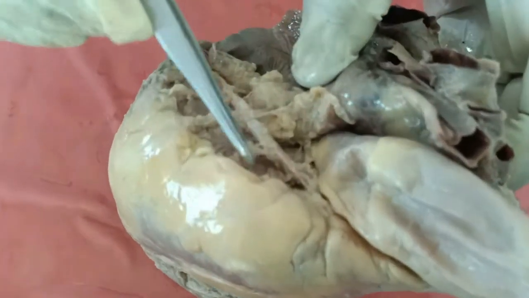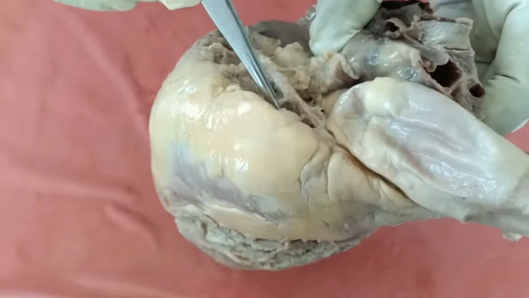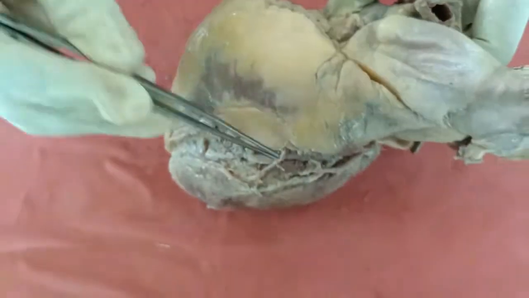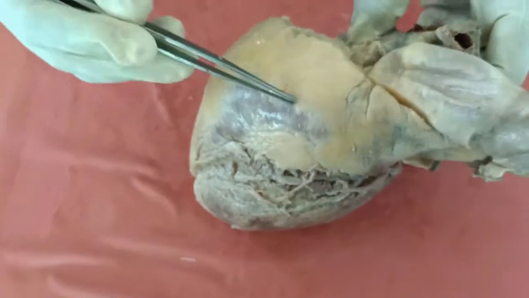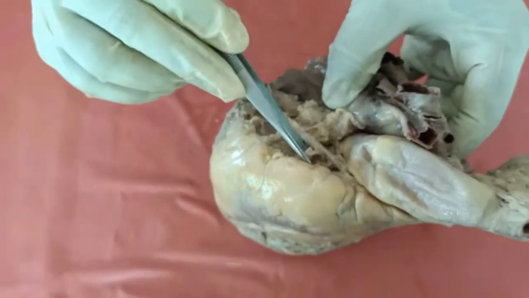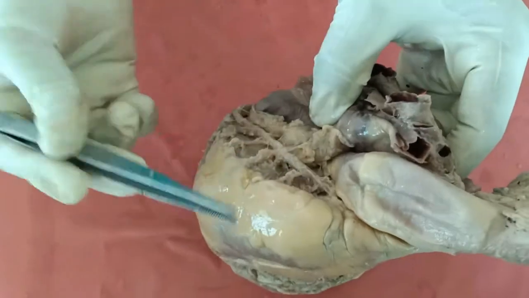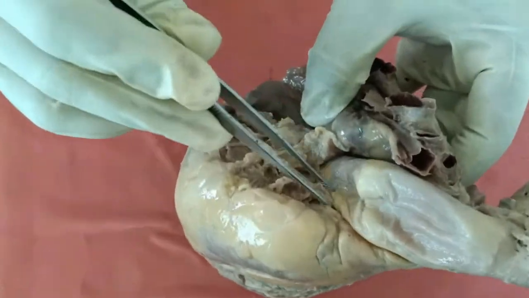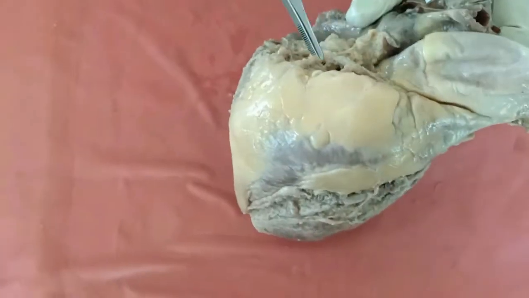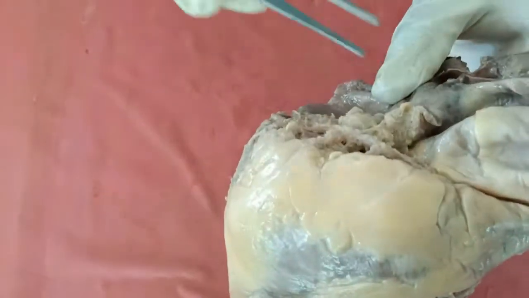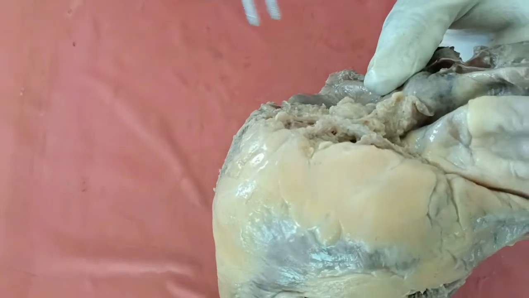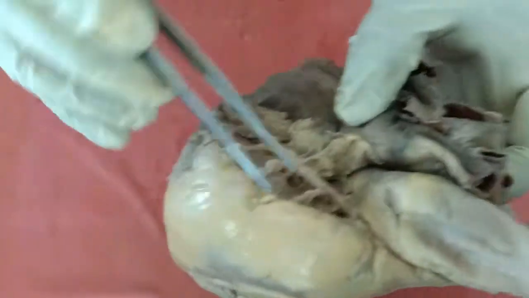Sometimes this right conus artery, actually the right conus artery and left conus artery, anastomose and form the necklace. That necklace is what we call the annulus of Wiesen's. Sometimes this right conus artery arises directly from the aorta, directly from the aortic sinus. That artery we can also call the third coronary artery. So that is the worth-mentioning artery here.